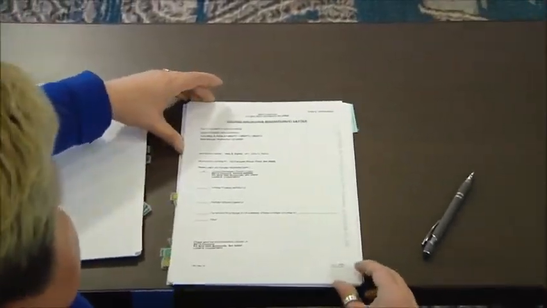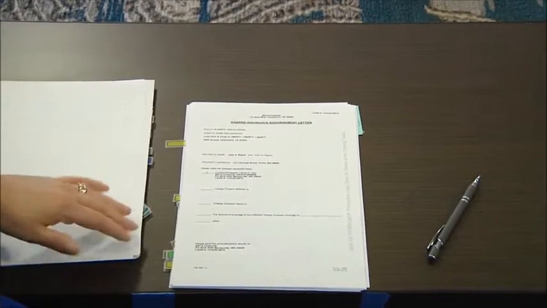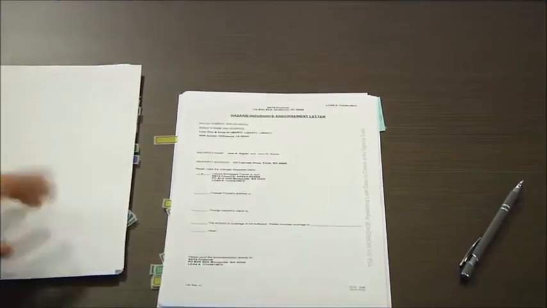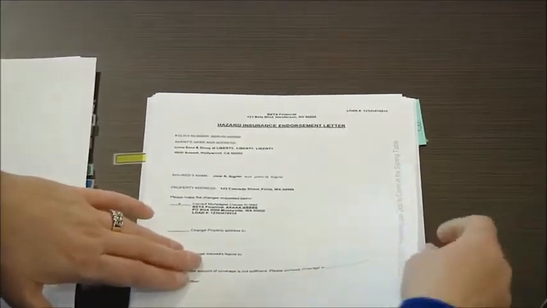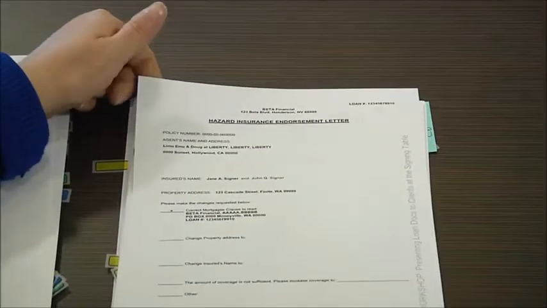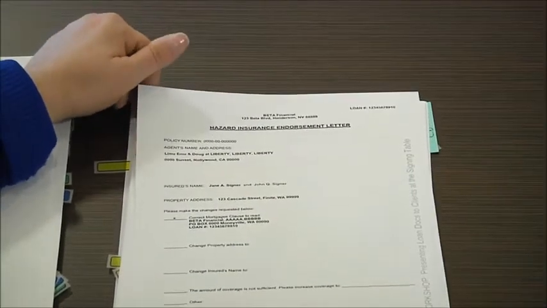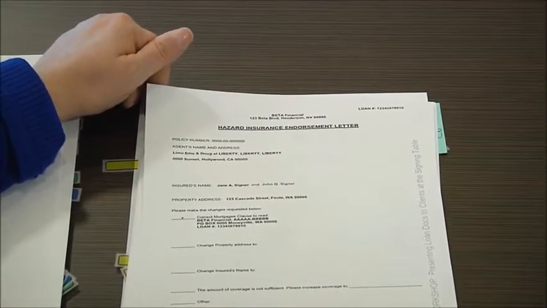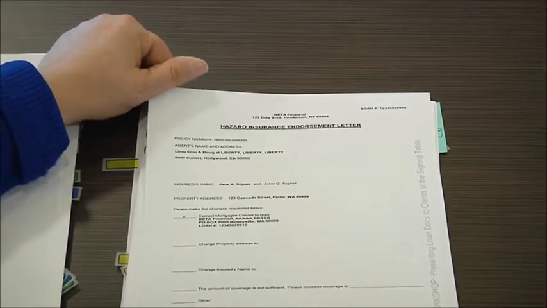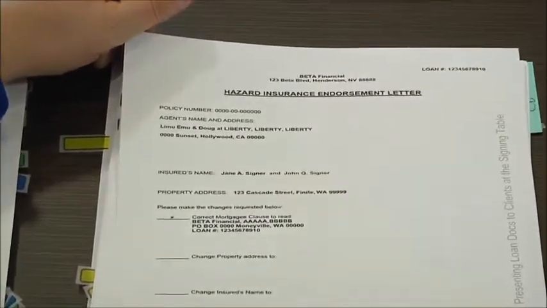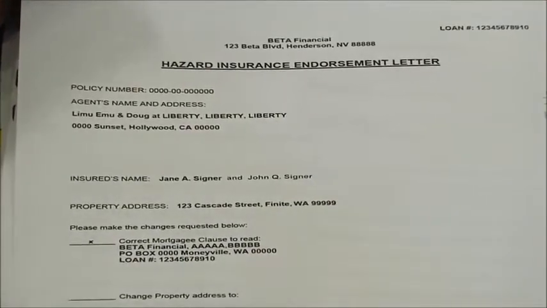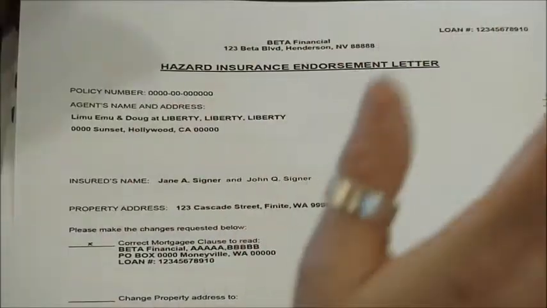So the next page is the hazard insurance endorsement letter. I don't see any numbers on the page. That tells me it's a 1-page document. Sometimes I've already looked through it, so I know. There's nothing more to say about this. In the signing guidelines, they don't have something to say about every single document.